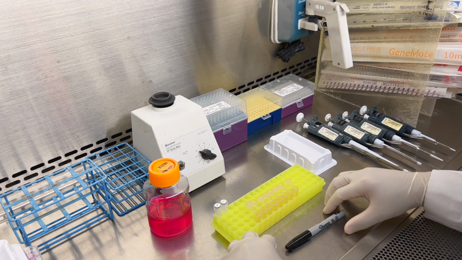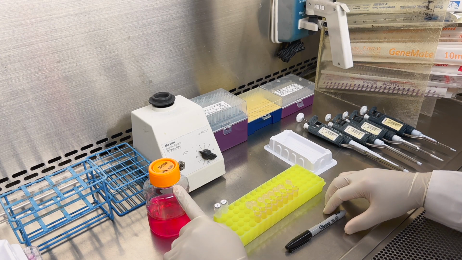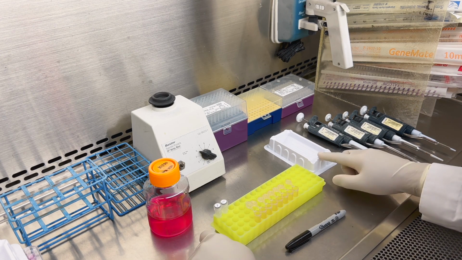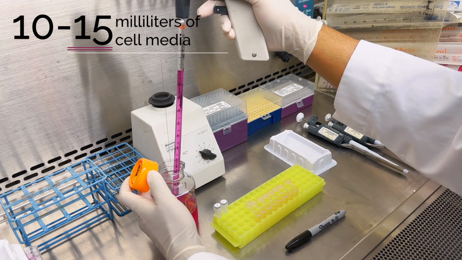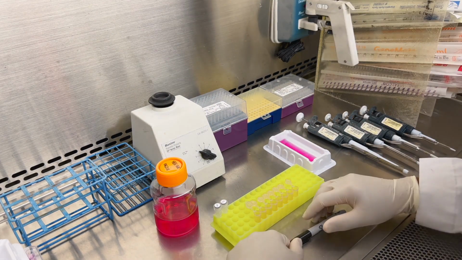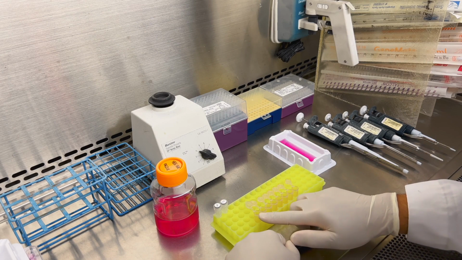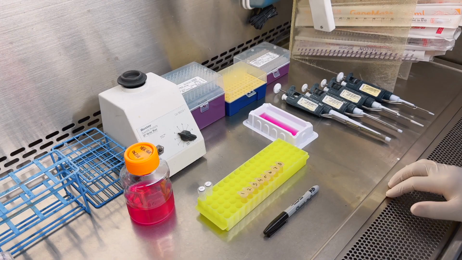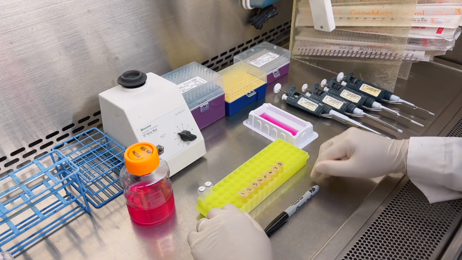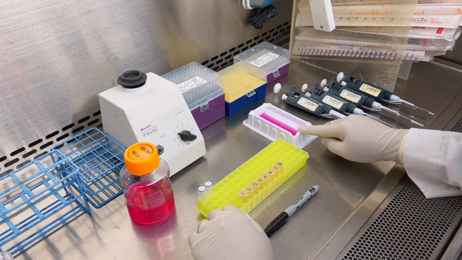First, we'll transfer 10 to 15 mL of fresh media to a well reservoir. Then, we will label our tubes 1 through 8. Now we will transfer 135 microliters of fresh media to tubes 2 through 8.